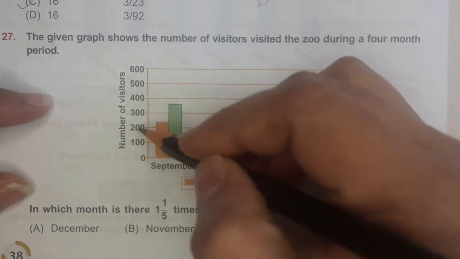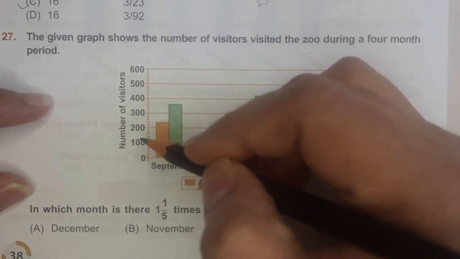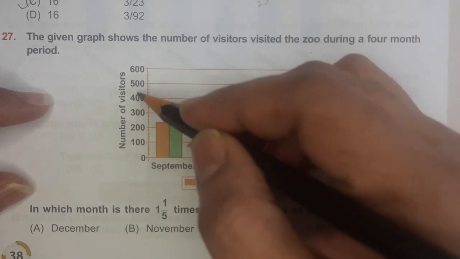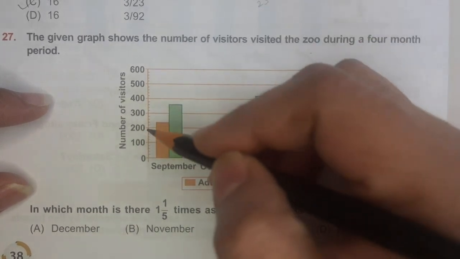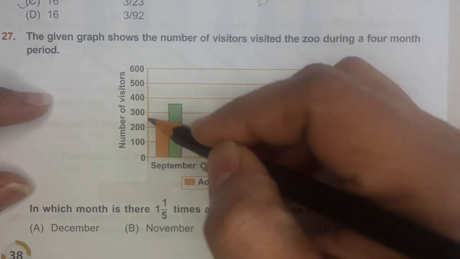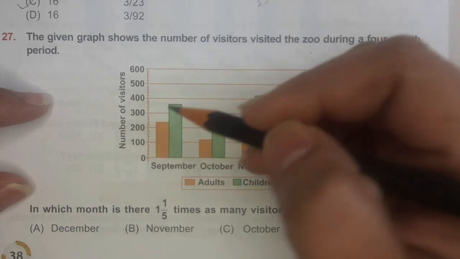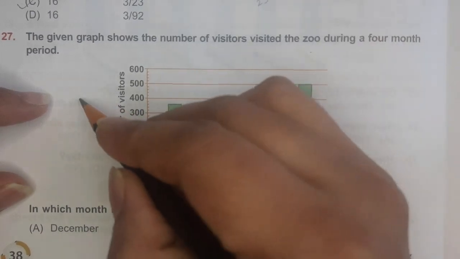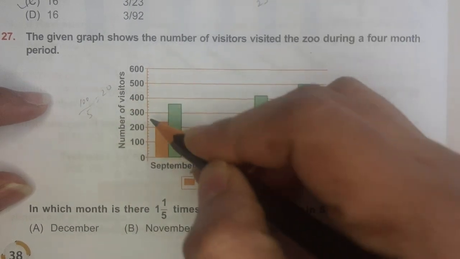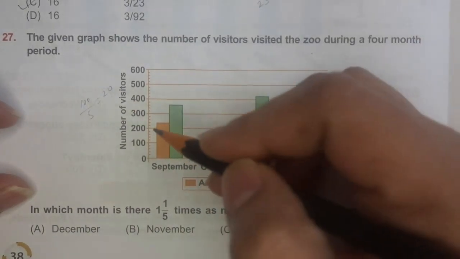Now difference कितना है? 200 और 100 में 100 का, 300 200 में भी 100 का, यहाँ पे भी 100, यहाँ पे भी 100, यहाँ पे भी 100. Now how many partitions are there? 1, 2, 3, 4, 5. 5 partitions are there, right? So 100 upon 5, that is 20. Every line is equal to 20.